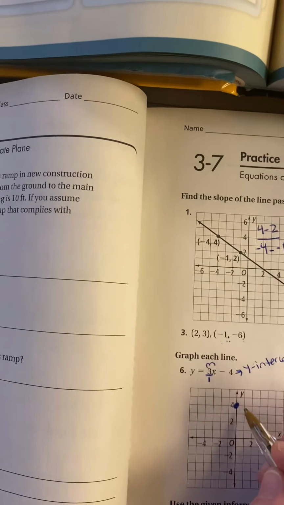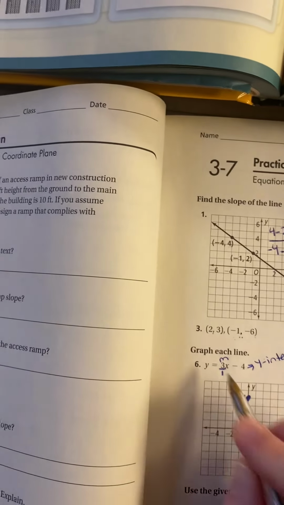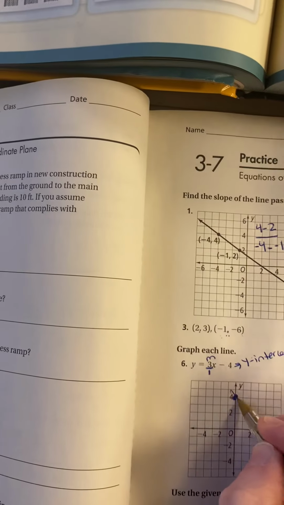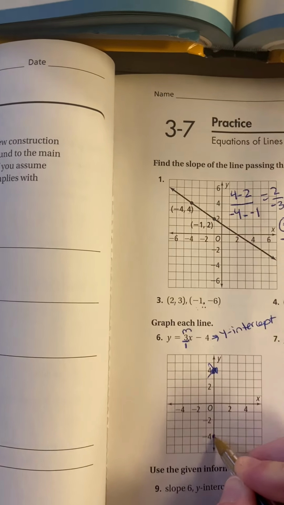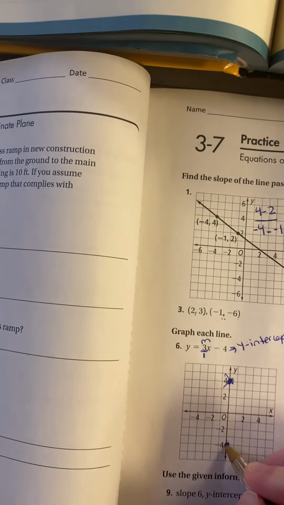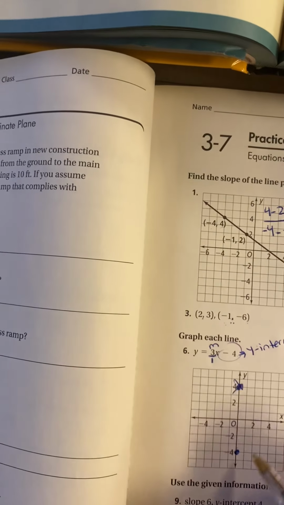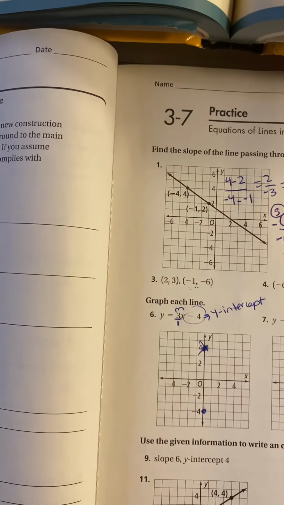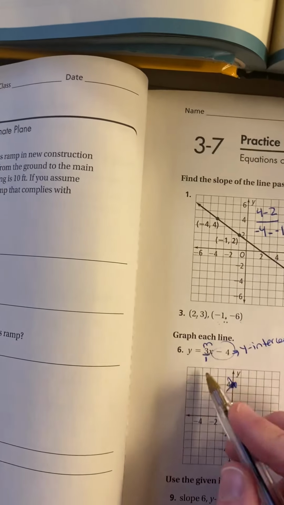So I'm going to go up. I lied on number 6. I'm sorry, I forgot the minus sign, ignore me. So I'm going to go down to -4, put a dot. Then I'm going to rise 3. That's a -4, so it's a -4. Sorry. And I'm going to rise 3, run 1.